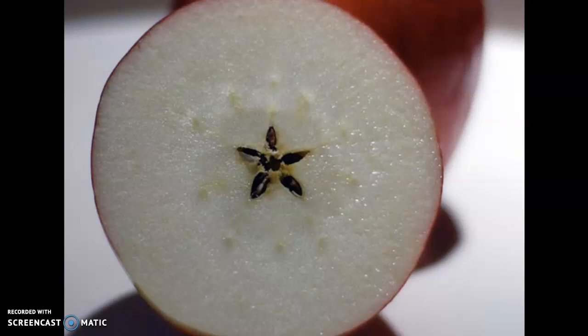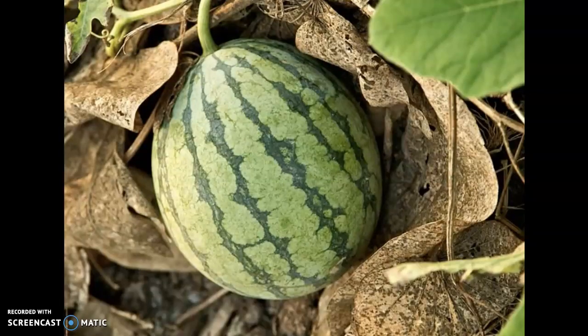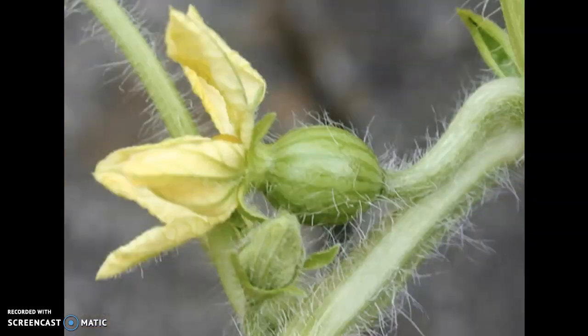Let's check out one more example of a fruit you know. See this flower? You can see the ovary is starting to swell up. Can you tell what it's going to be? Let's fast forward a few months later when the flower has dropped its petals and the flower's ovary has fully swelled up. Are you ready? It's a watermelon. Crazy. Did you know that watermelons begin as flowers?